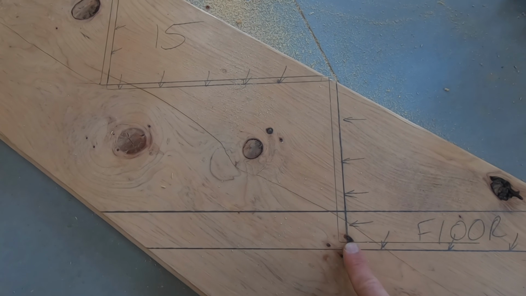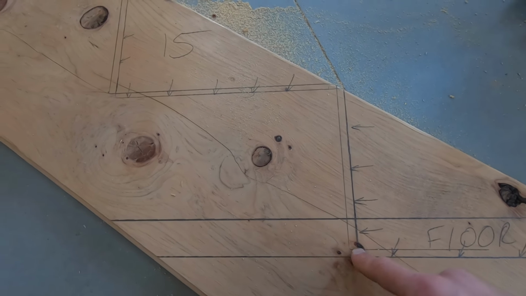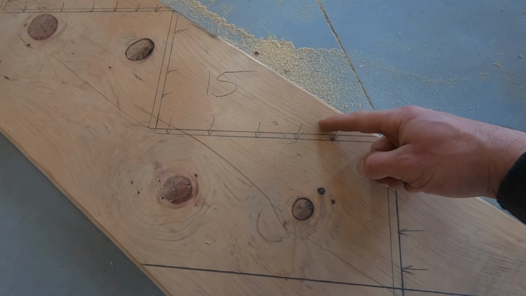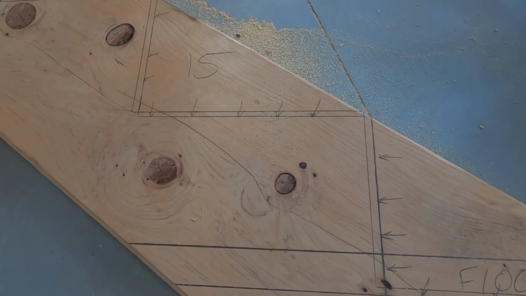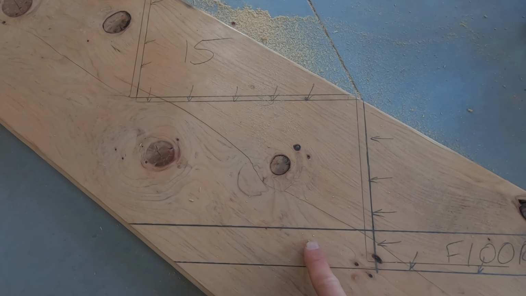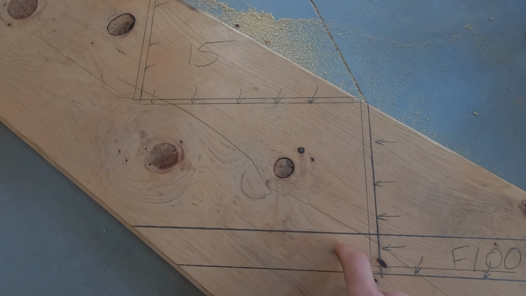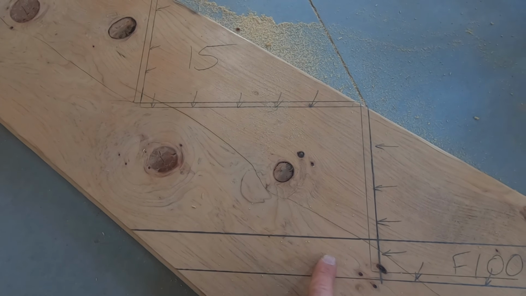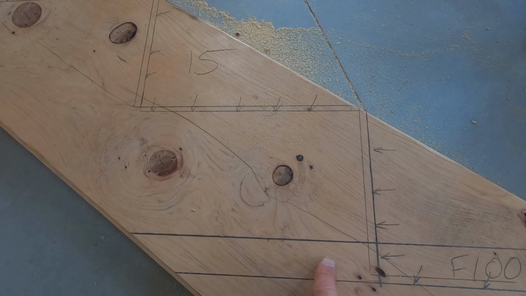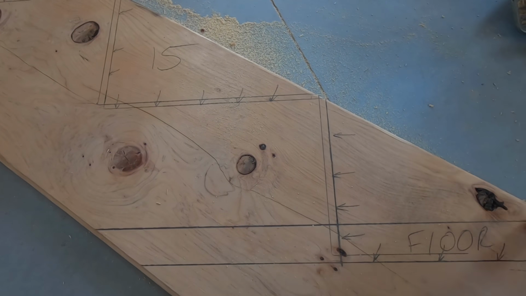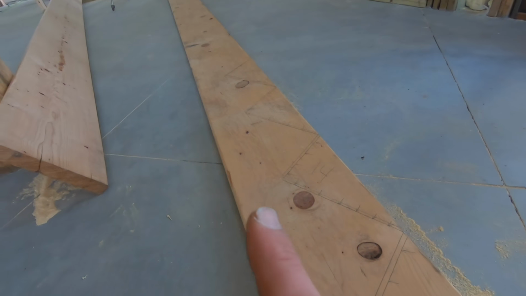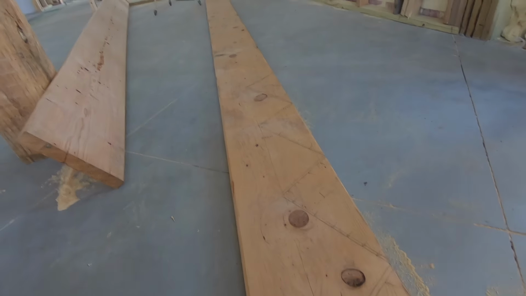If you didn't subtract, this would be 7.5 inches, then you throw your first tread on, and now you're at a 9-inch step. That won't work. So the bottom step you always have to subtract your tread thickness from that step. So I'm going to cut this off here, and I'm going to make that cut at the top, and then I'll do a test fit.